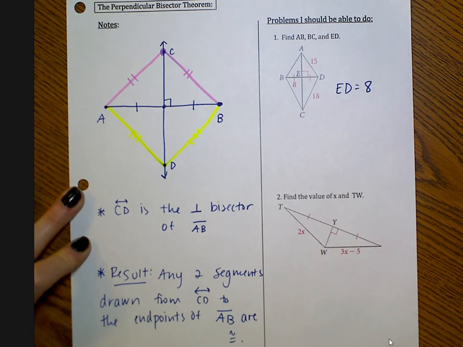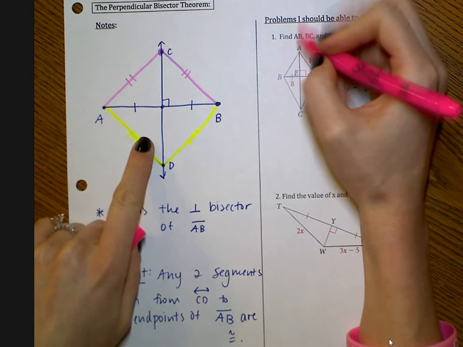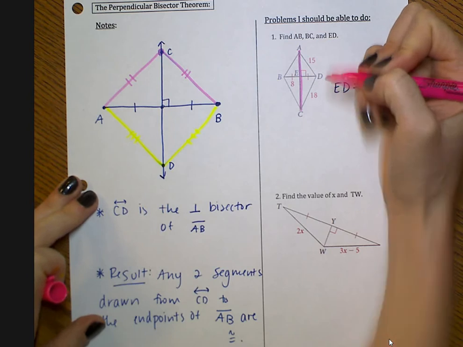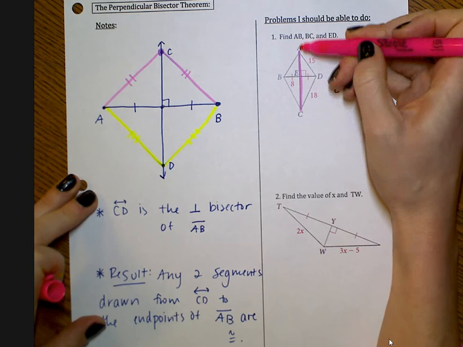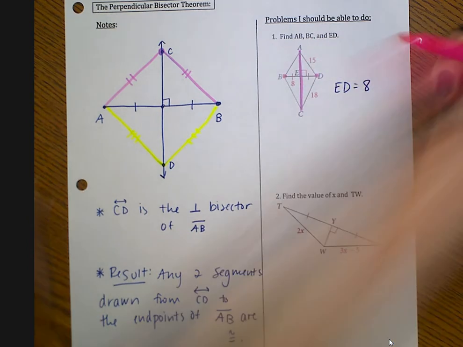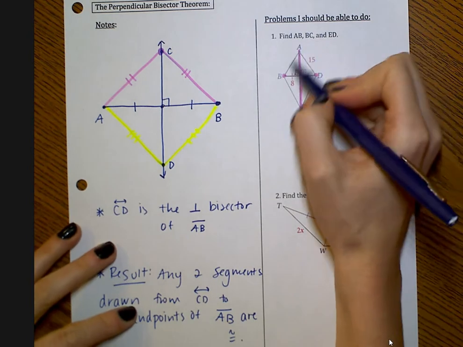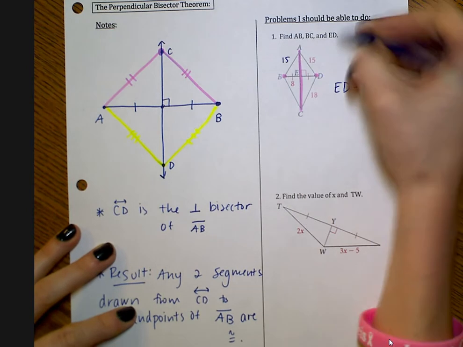Now, I can tell from the picture that it's exactly like the original one that I drew. AC is the perpendicular bisector of BD. So anywhere on AC connected to B and connected to D, those two pieces are the same. So AD and AB should be the same. So if this guy's 15, AB has to be 15.